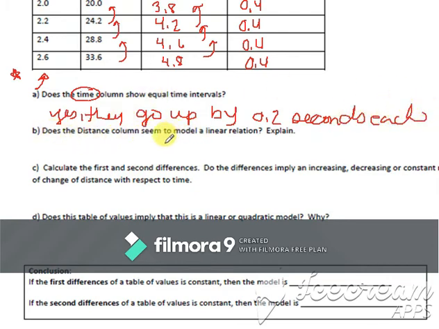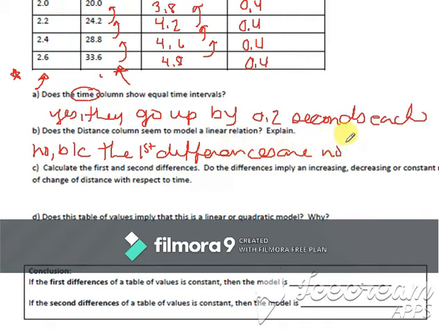Does the distance column seem to be a linear relation? The distance column is right here. No, because they don't go up by the same amount every single time. The first differences are not constant. By subtracting the distance column, we're getting these numbers here, and these numbers aren't the same, so it's not a line. Now calculate the first and second differences.